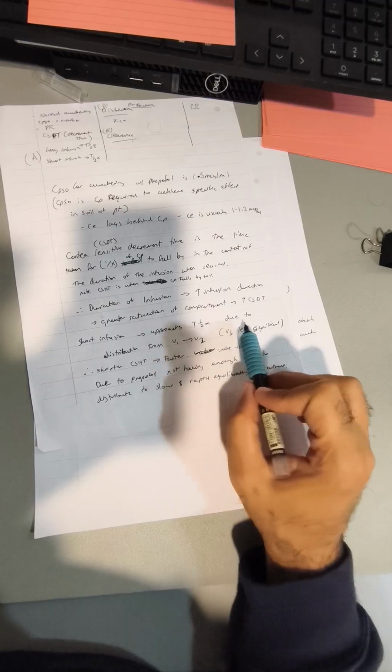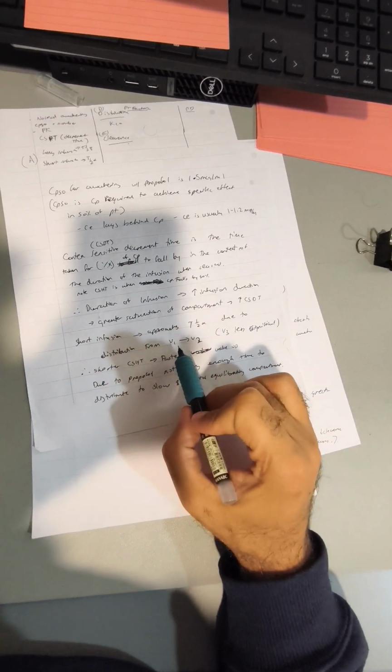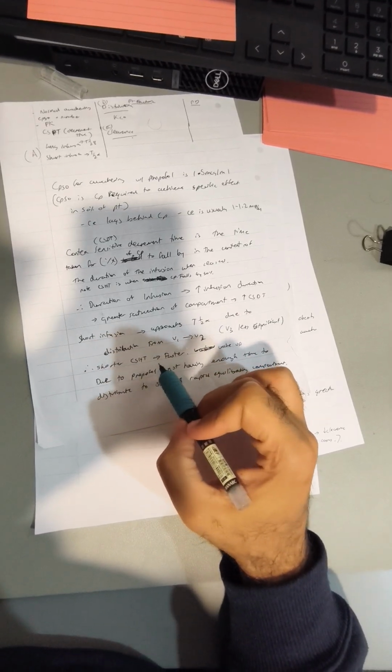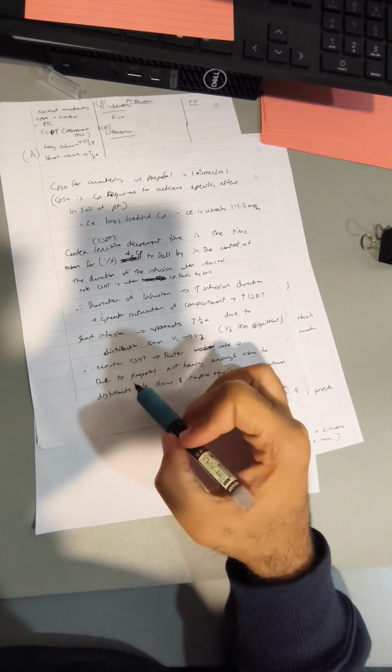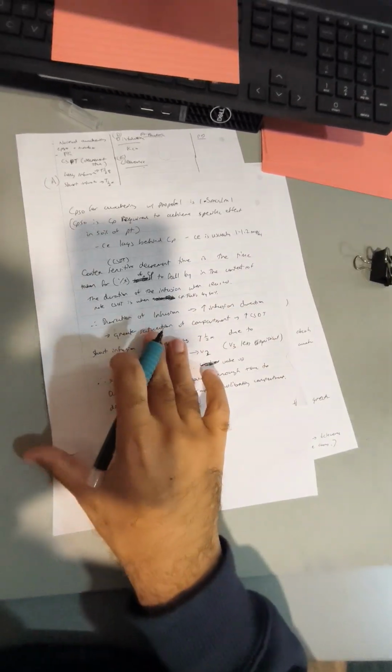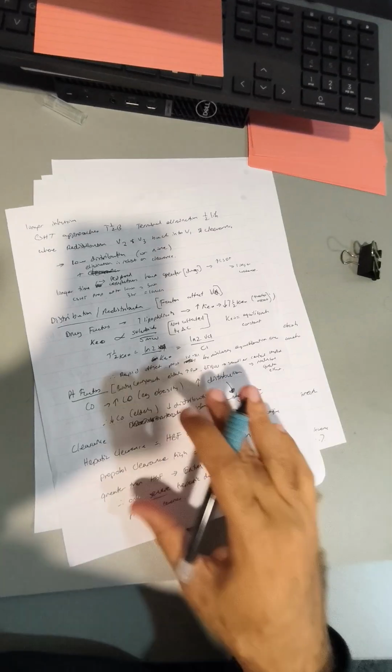A short infusion approaches the T half due to the distribution from V1 to V2 and V3 less significantly. Therefore, a shorter context-sensitive half time, faster wake up, due to the propofol not having enough time to distribute to the slow and rapid equilibrating compartments.